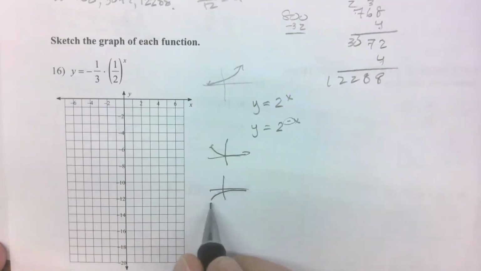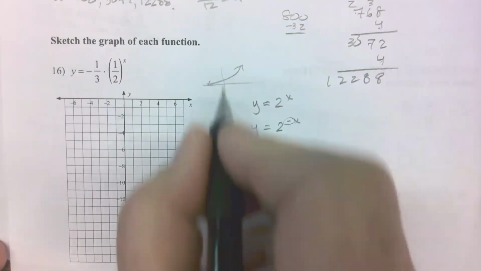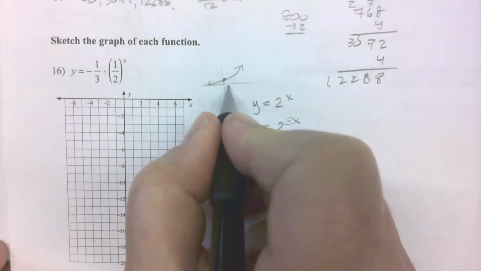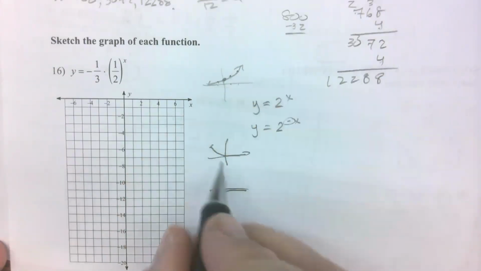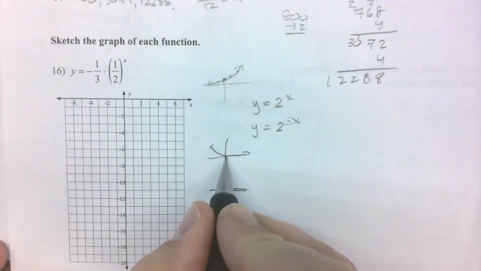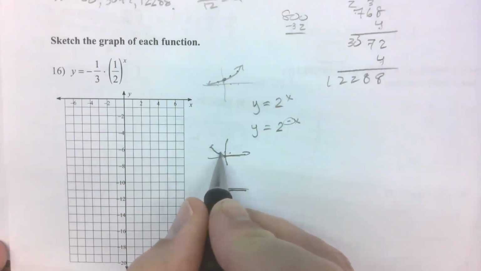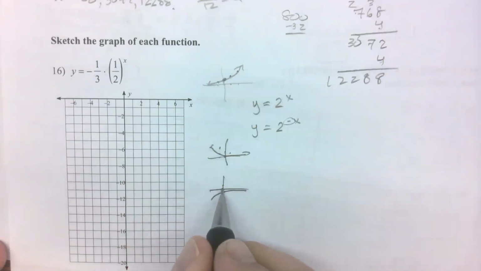But instead of being as steep as it was supposed to be, normally what we would expect is this point should be at 0, 1, and then here it would be at 1, 2, and then 2, 4. Here would be -1, 1/2. So to flip it, we're expecting that this would be at 1, 1/2, 0, 1, and then -1, 2. So when we flip it over, this is going to be 1, -1/2.